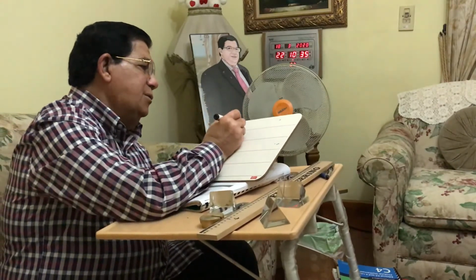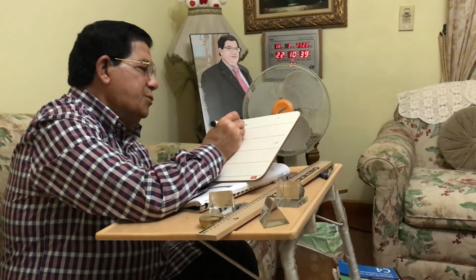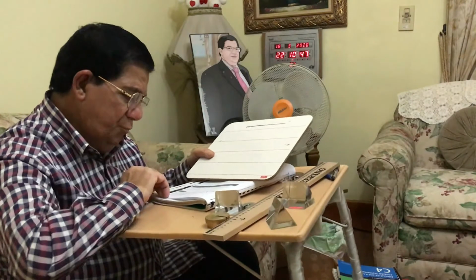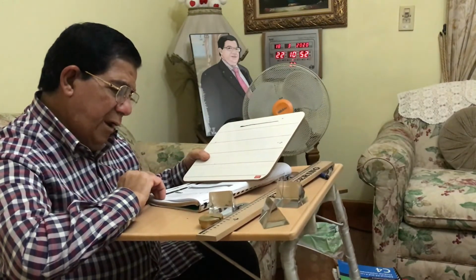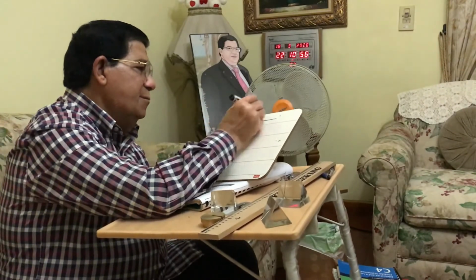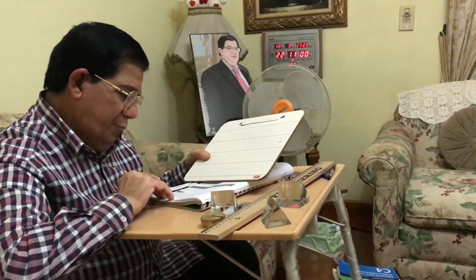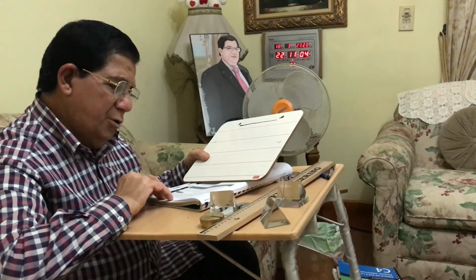Example 10, it is like a seesaw. A seesaw where two people sit on the sides of the seesaw. A plank AB of mass 25 kilogram, length 4 meter.